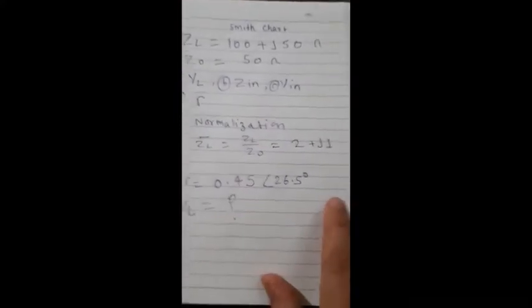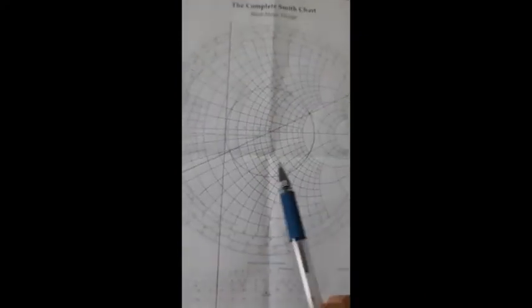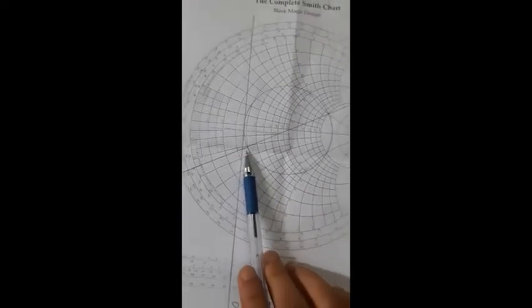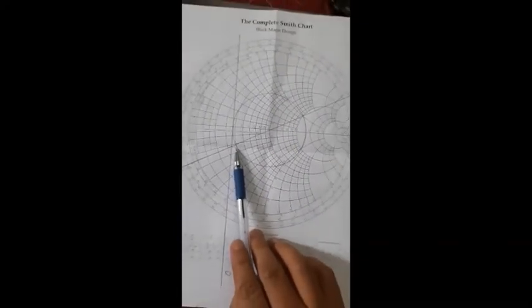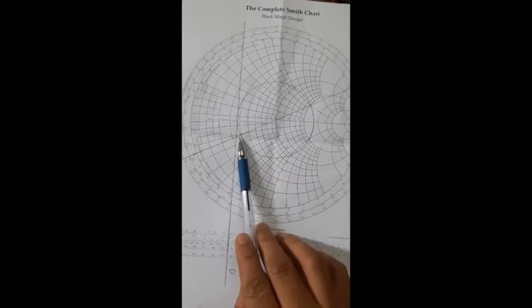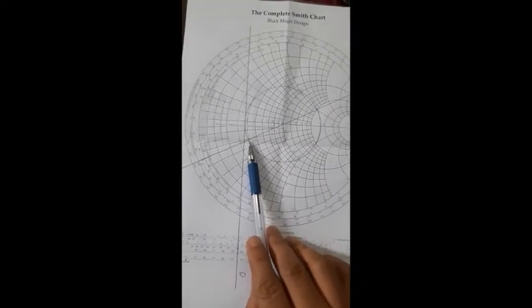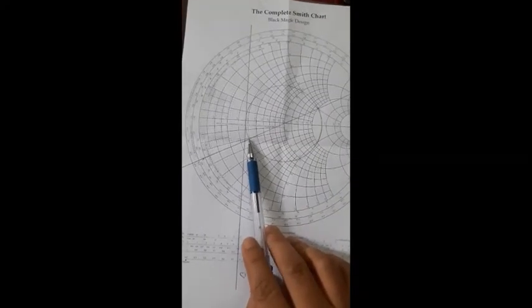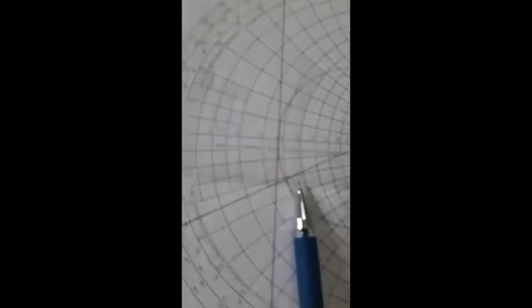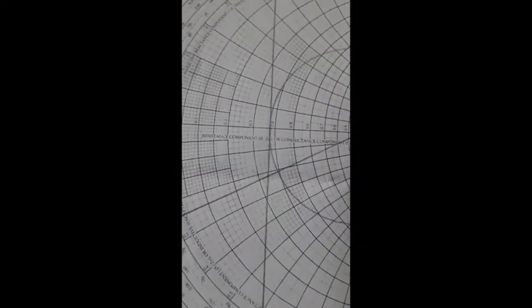To do that, we need to focus on this side of the intersection of the circle and the line. So just focus over there.